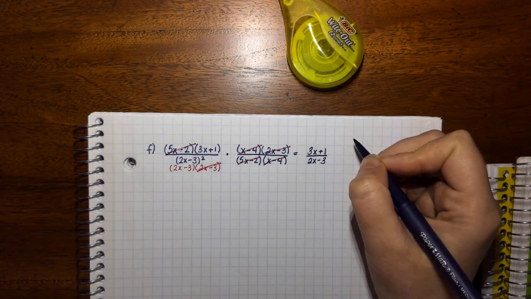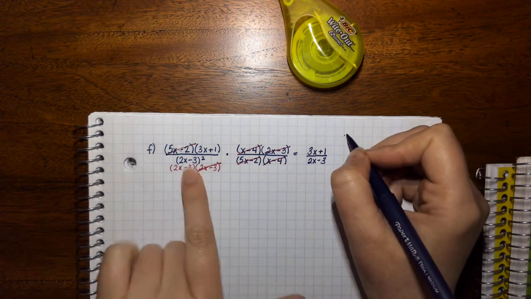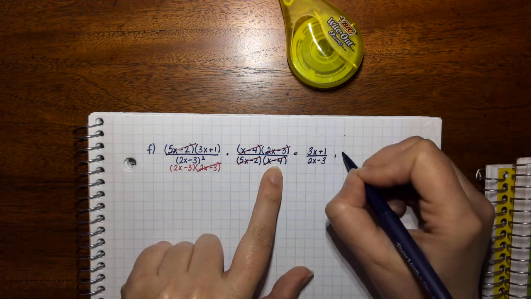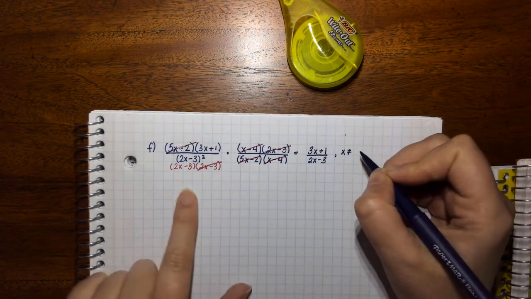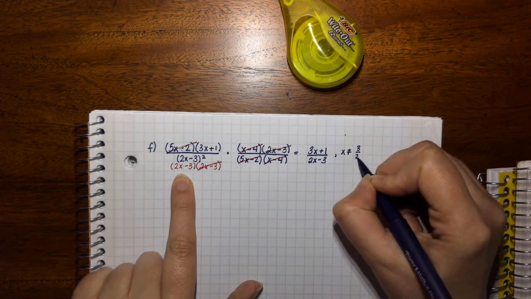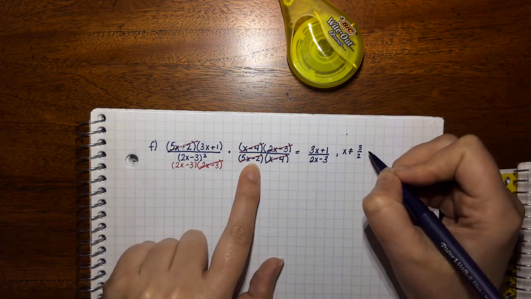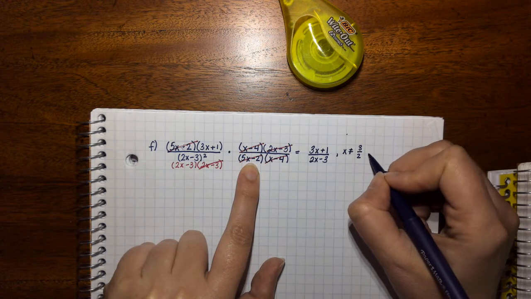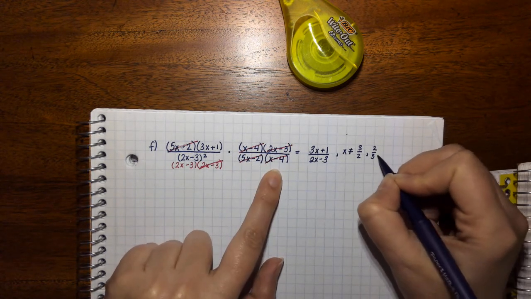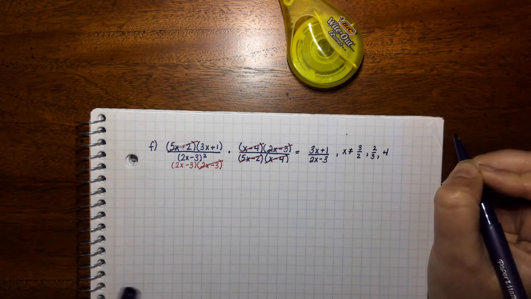Now if you notice, I have 3 different exclusions. X cannot equal, and this one I'm going to have positive 3 over 2 if I do the work out. In this one, I'm going to have positive 2 over 5, and in this one I'm going to have positive 4.